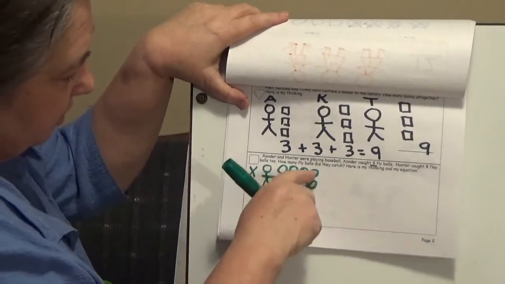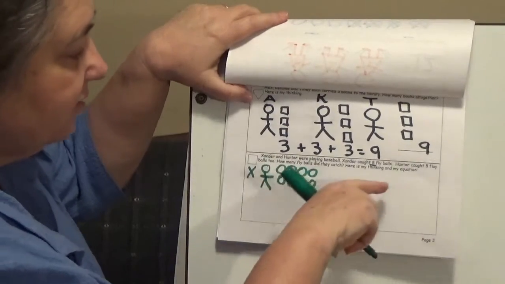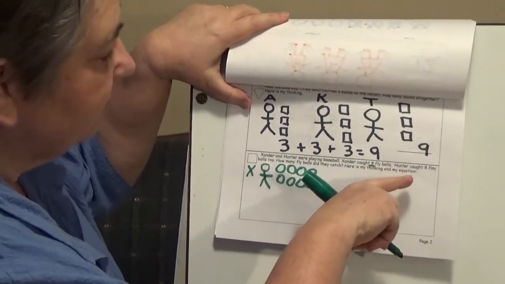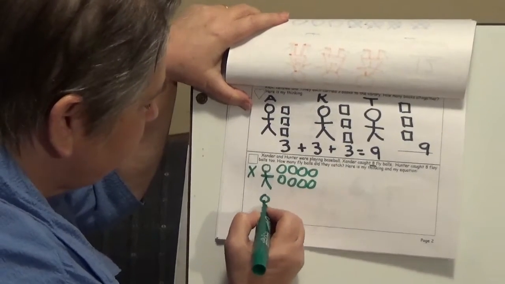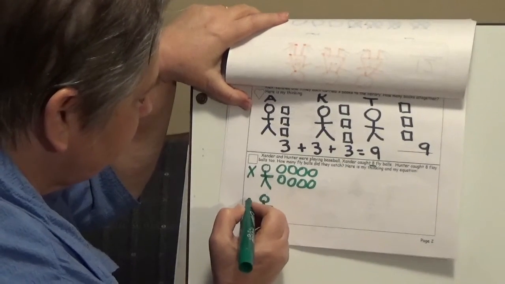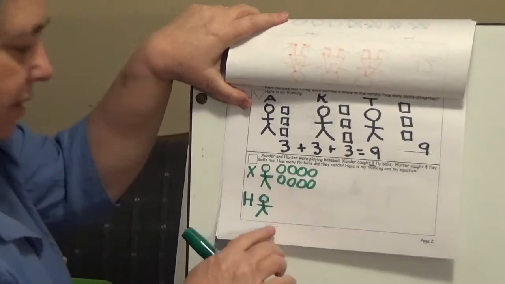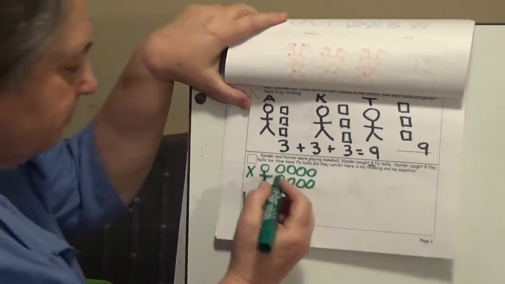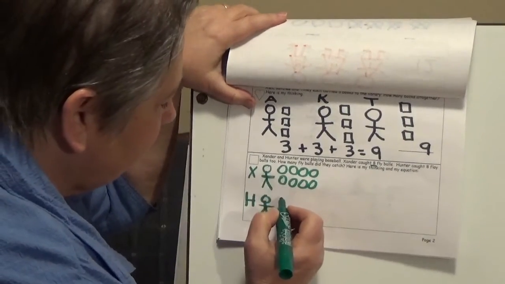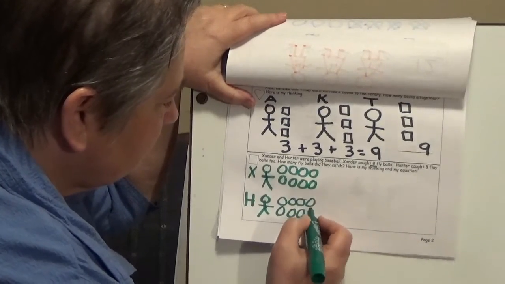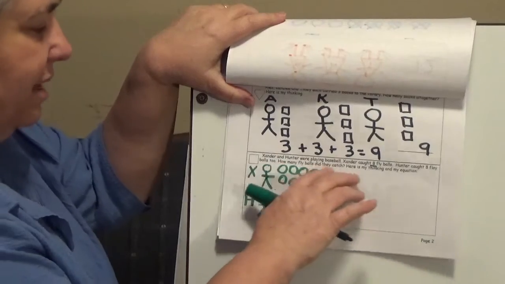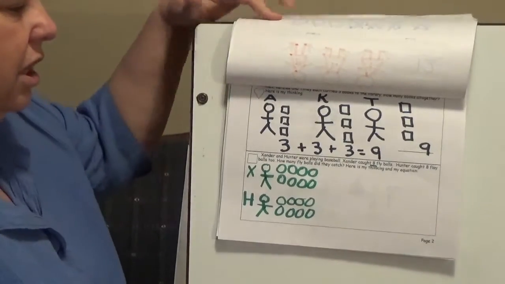There's 8. And then it says that Hunter also caught some fly balls. Hunter caught 8 fly balls too, so let me put a picture of Hunter. Put Hunter on yours and put an H by his name. So this is his, and he caught 8. Now, the question asked, how many fly balls did they catch?